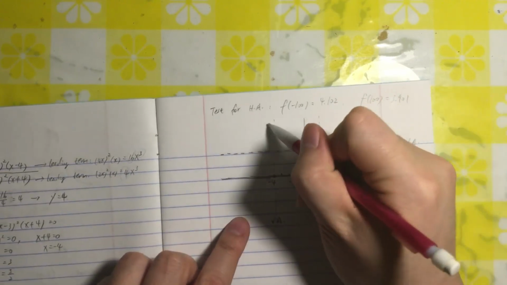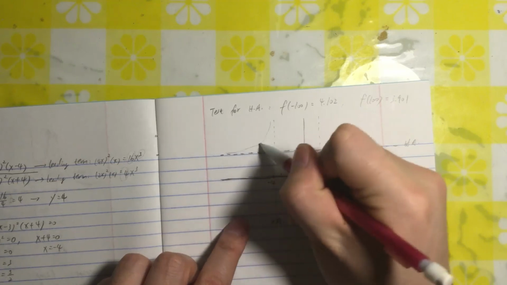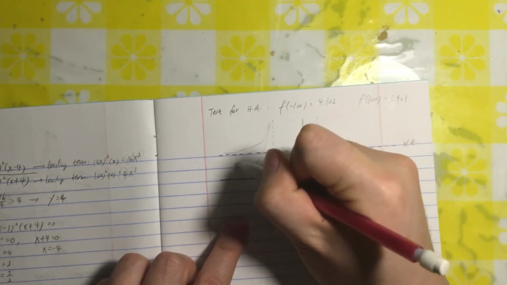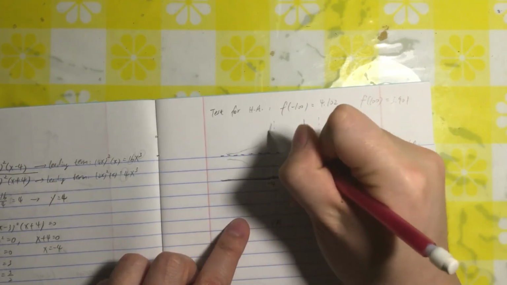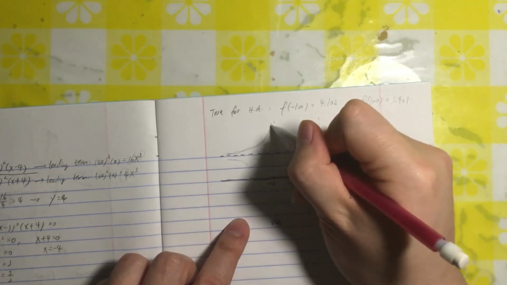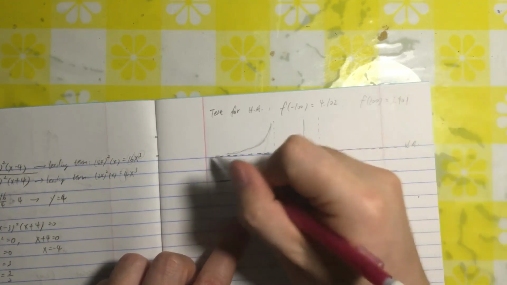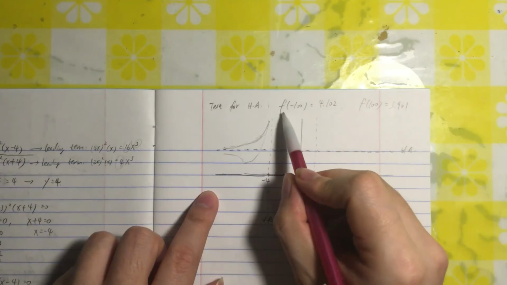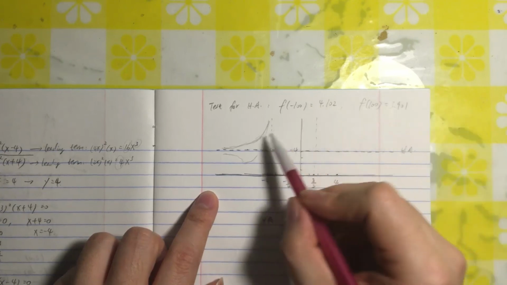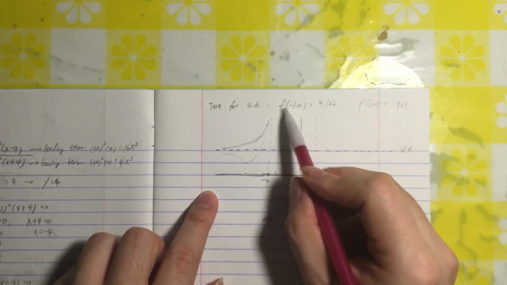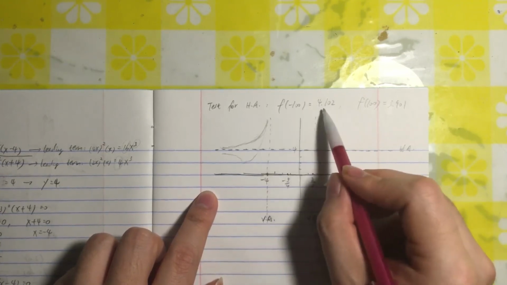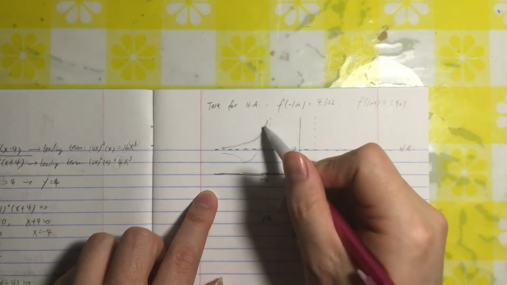So the only possibility is that it may look like this. That's one possibility. Or it may go through the asymptote, then approach from below. There are two possibilities. It may approach the horizontal asymptote from above, or it may go through the asymptote first, then approach from below. But here we know that f of negative 100 is 4.102. That means when x approaches negative infinity, function f is above the horizontal asymptote. So it's this case.